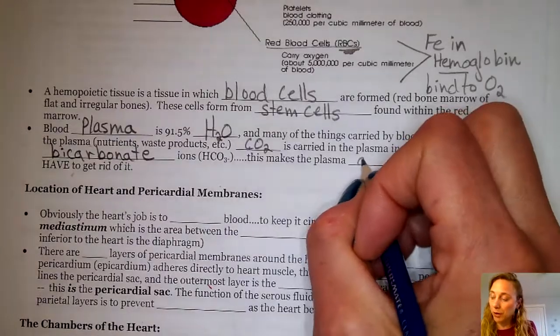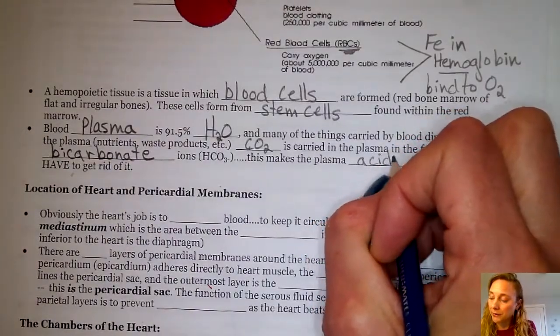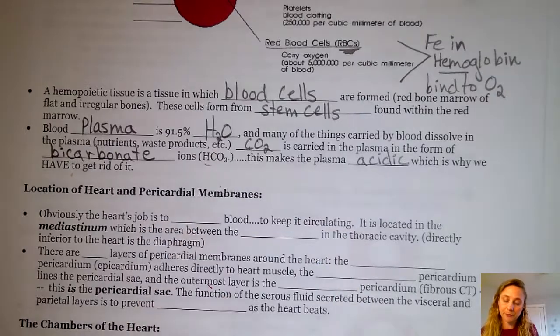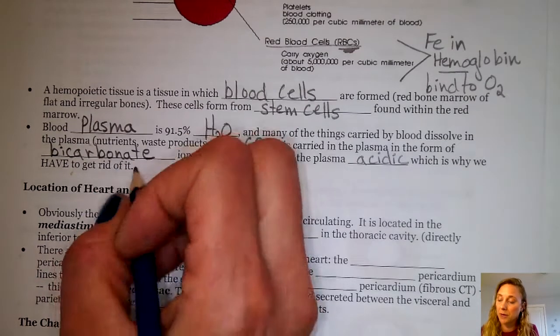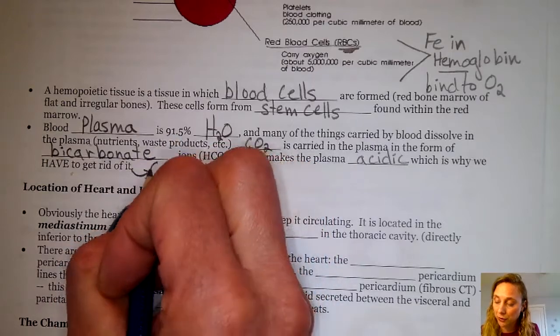And it does make your blood acidic. See that little H group there? Yeah, it takes some. We have to get rid of CO2 so we can't build up. If it does, we're going to get too acidic. All right, so we got to breathe it out. Make sure you're breathing out really well.